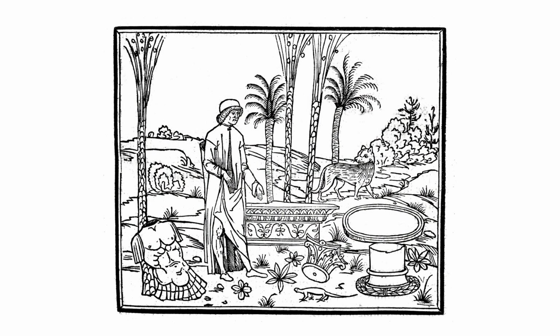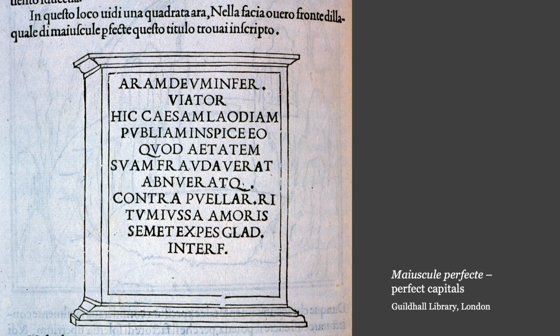That text of this writer who finds himself back in ancient Rome in a dream is illustrated with some extraordinary woodcuts, which again is very unusual for Aldus. And here it is in one of the woodcuts showing that the author is dreaming of an altar with an inscription on it.